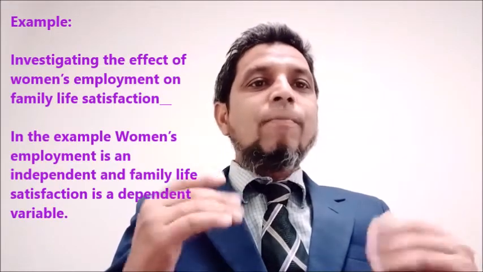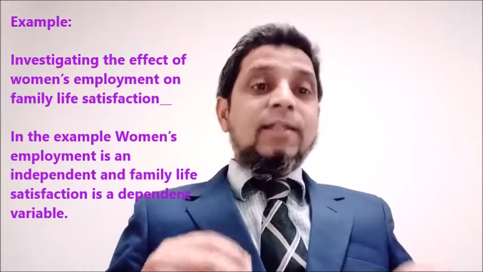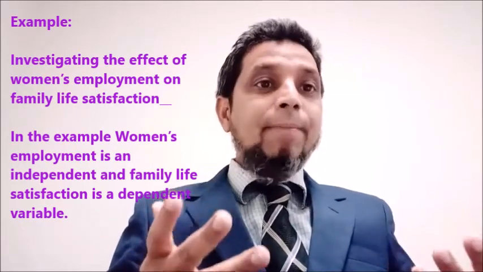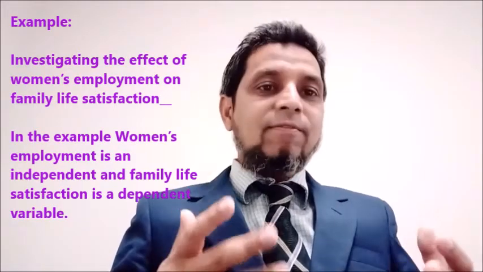Example of investigating the effects of women's employment on family life satisfaction. In this example, women's employment is an independent variable and family life satisfaction is the dependent variable.